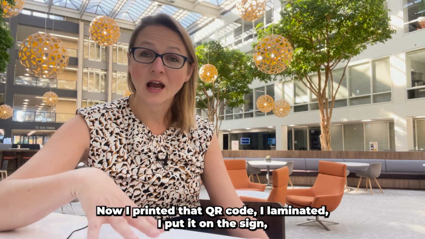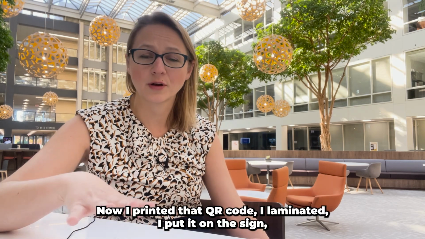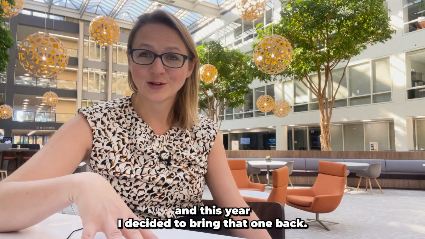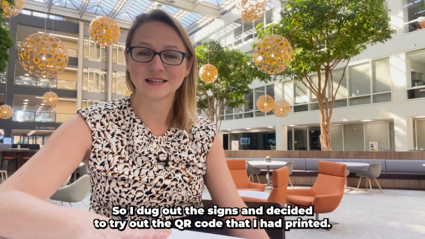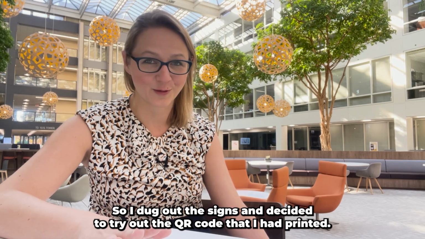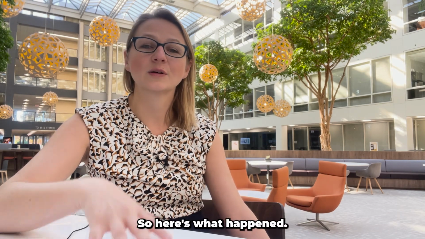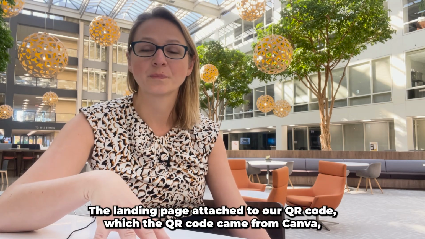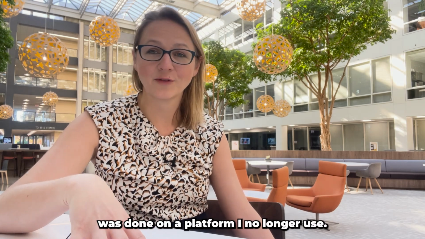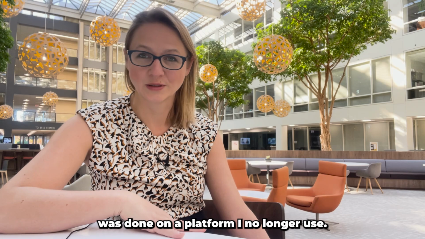Now, I printed that QR code, I laminated it, I put it on a sign, and this year I decided to bring that one back. So I dug out the signs and decided to try out the QR code that I had printed. So here's what happened. The landing page attached to our QR code, which the QR code came from Canva, was done on a platform I no longer use.